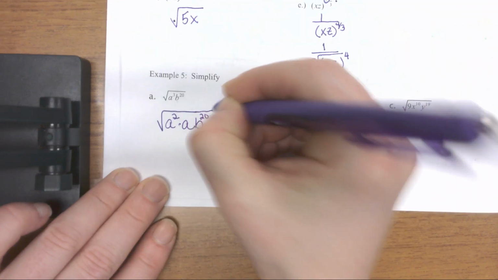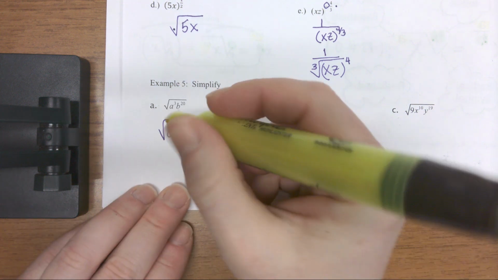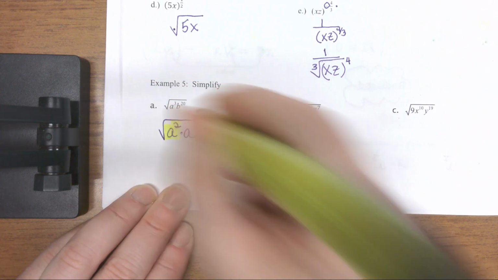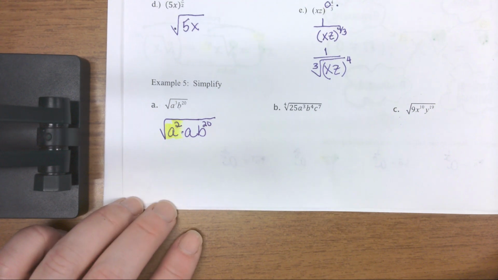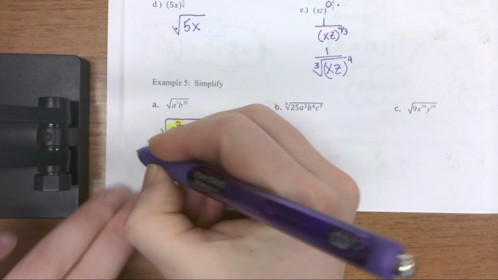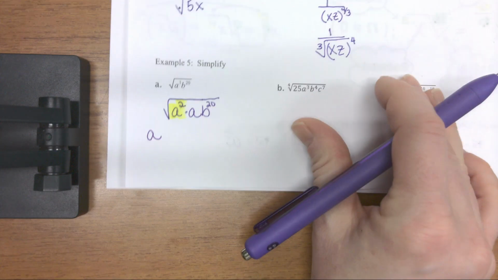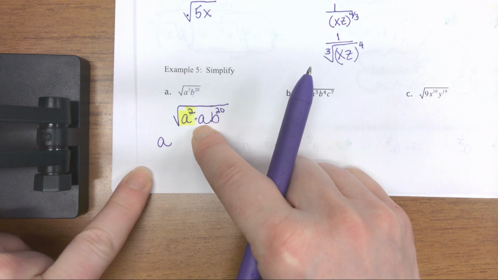Okay. What I'm going to do with those is, the things that I can simplify are the things that have a perfect square. For instance, wouldn't we all agree a times a is a squared? So what's the square root of a squared? A. So I can simplify this part. I'm going to bring it out in front. That's just a. I cannot simplify the square root of a. That's going to stay in.